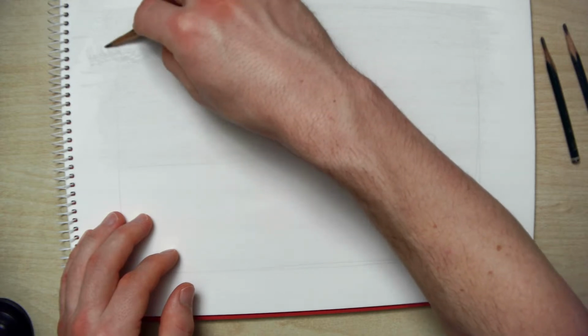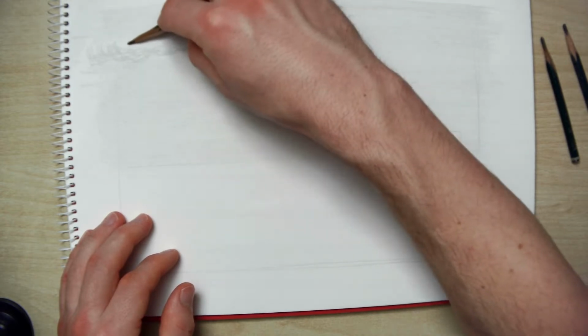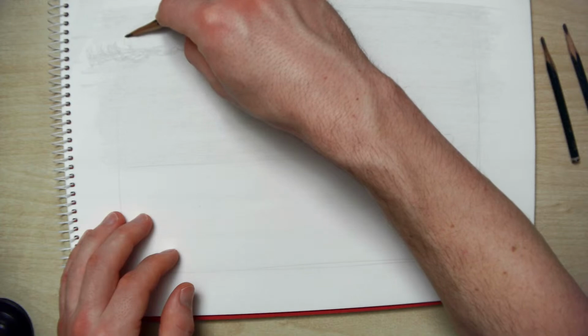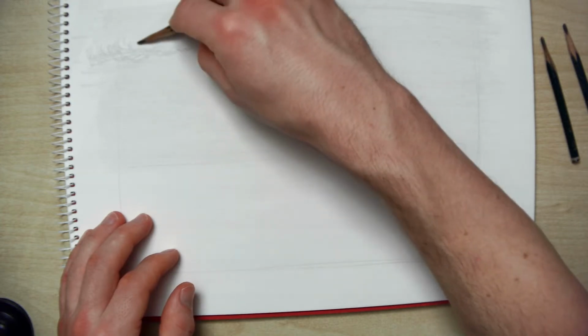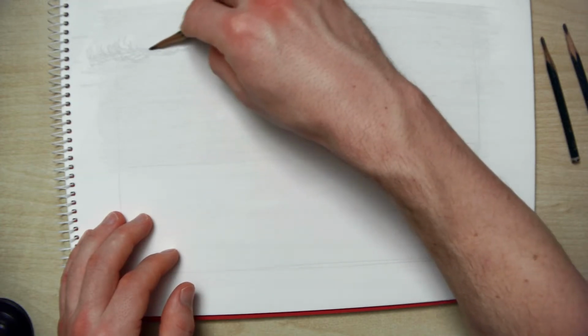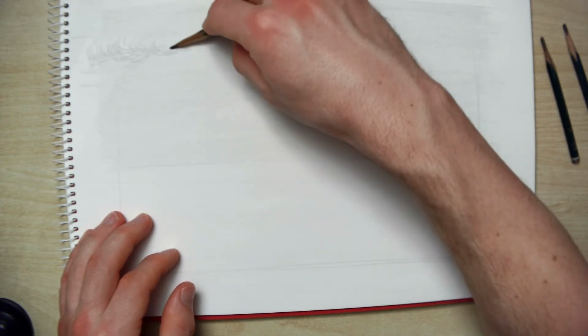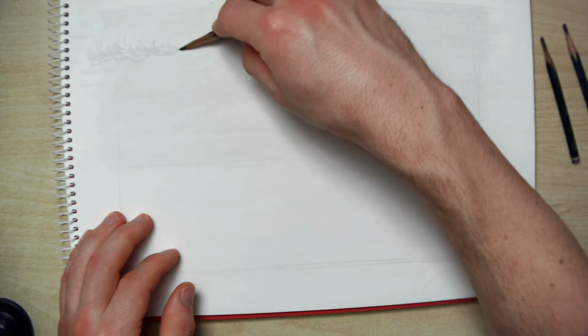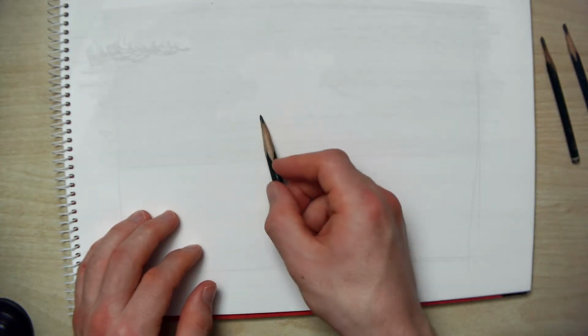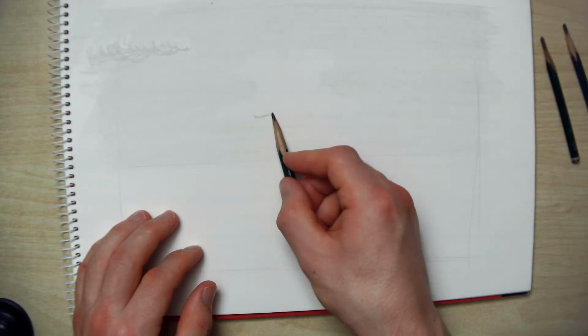Okay. And I'm going into the side area of the cloud. Just C shapes right there. Just a couple. And then I'll go in here.